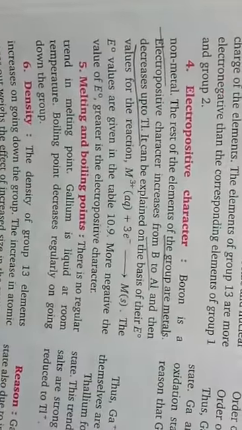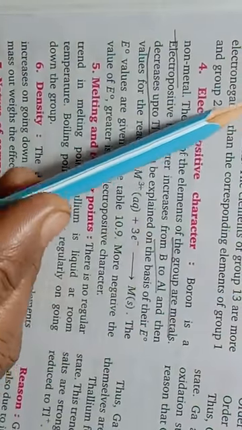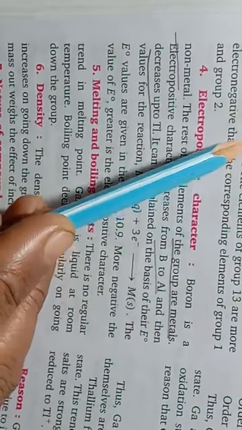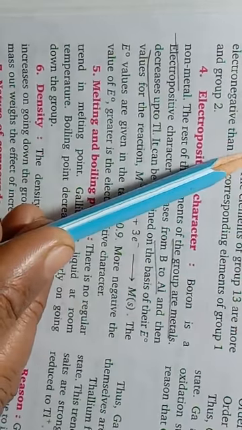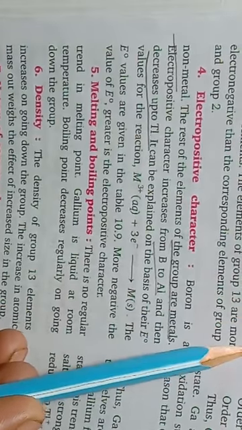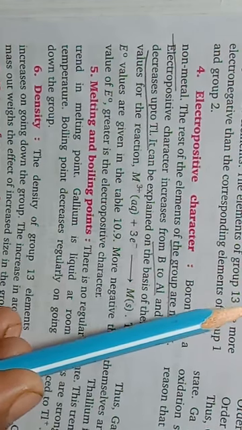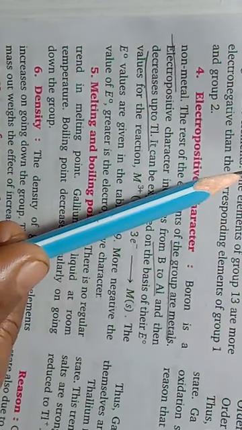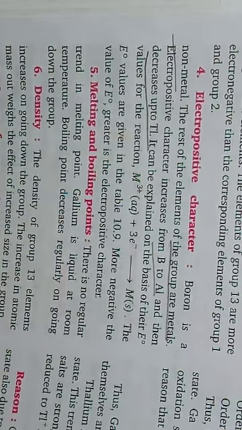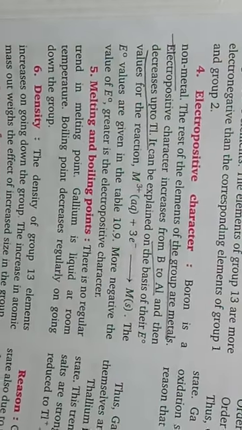Okay, students. Then electronegativity. From boron to aluminium it decreases and then increases down the group. This is also due to the higher nuclear charge and less screening effect of the d or f electrons.